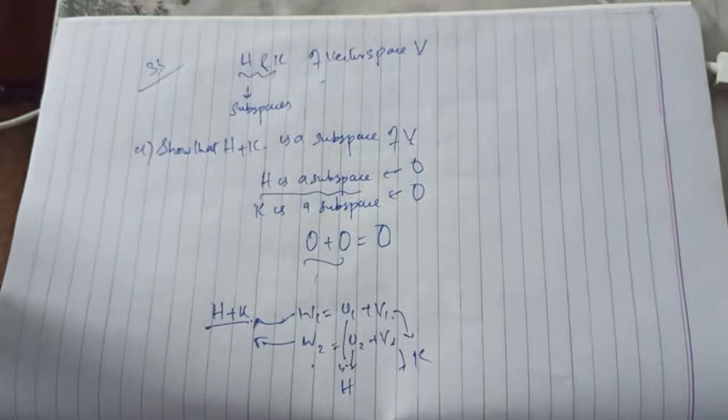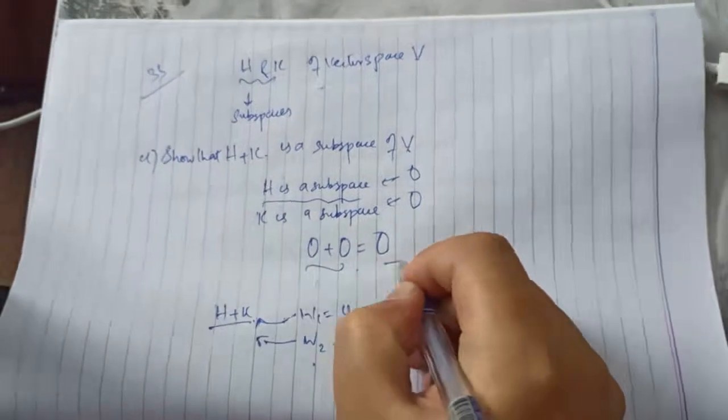We know that if H is a subspace of V, it has the zero vector of V. K is a subspace of V, so it also has the zero vector of V. So their sum will also have the zero vector.